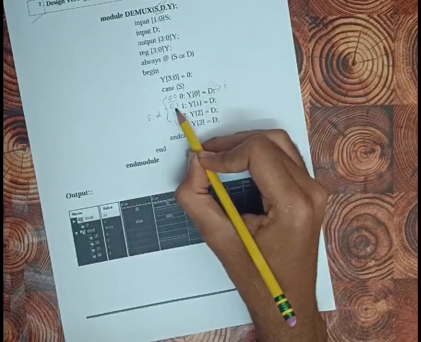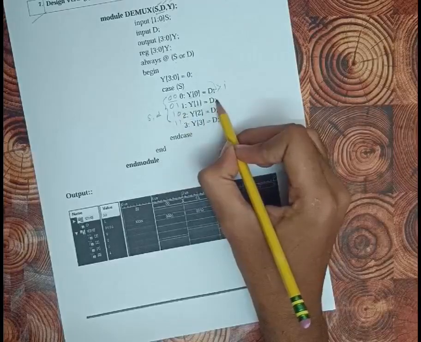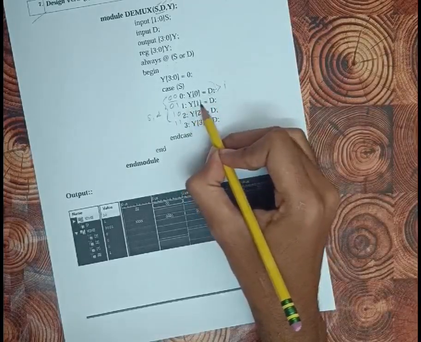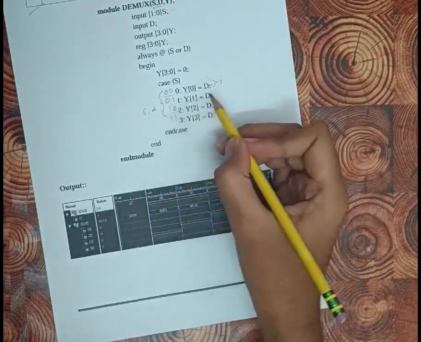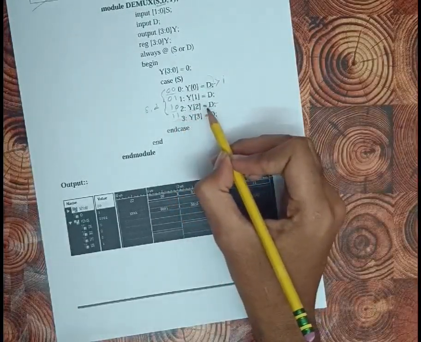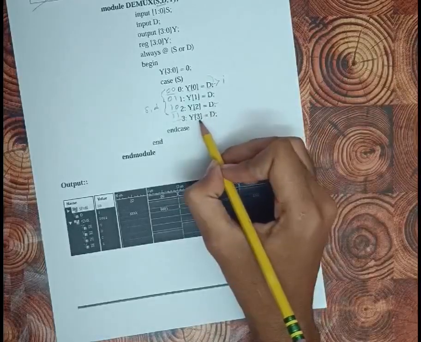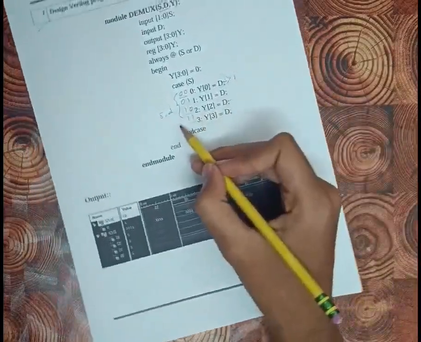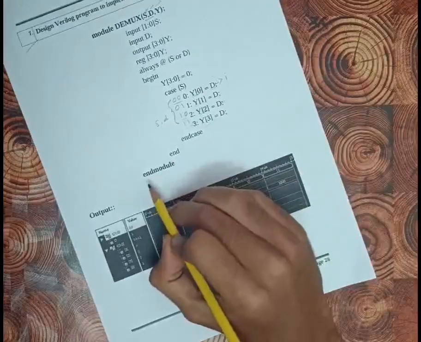For the selection value 1, the input value D is stored in Y[1]. For the next selection value, the input D is stored in Y[2]. For the last selection value, the input D is stored in Y[3]. End case, end, and end module.